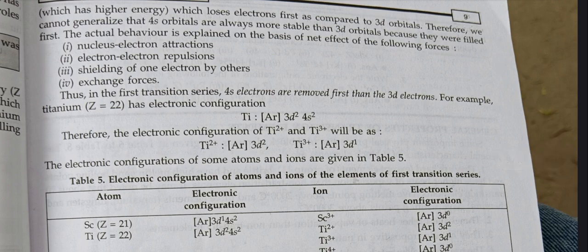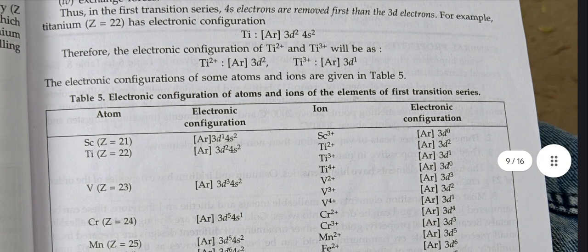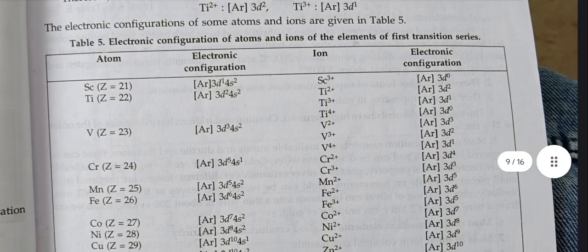For example, titanium, atomic number 22, has the electronic configuration argon 3d2 4s2. Therefore, the electronic configuration of Ti2+ will be argon 3d2, and Ti3+ argon 3d1. The electronic configuration of some atoms and ions are given in the table below.